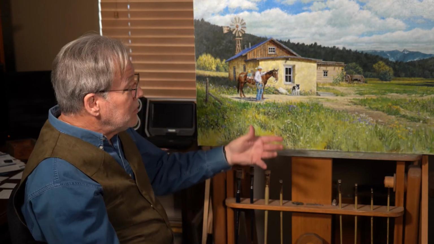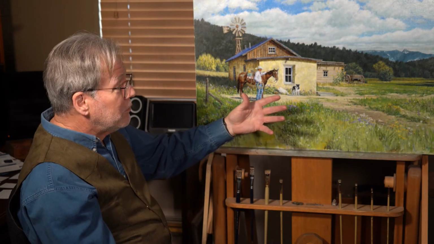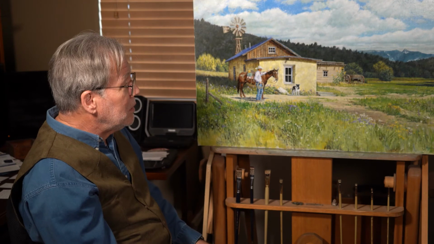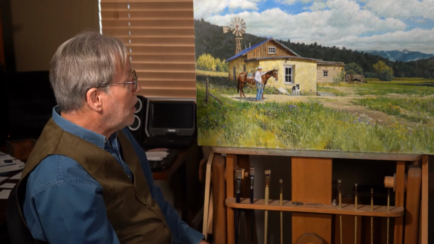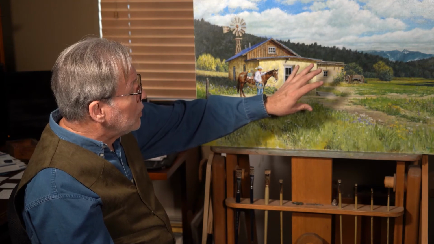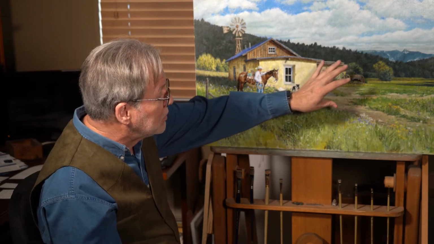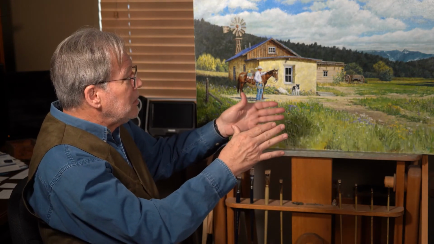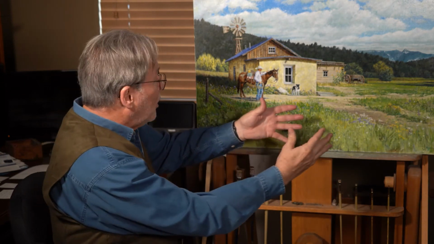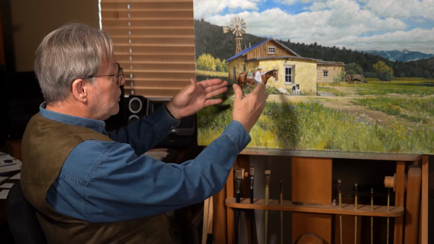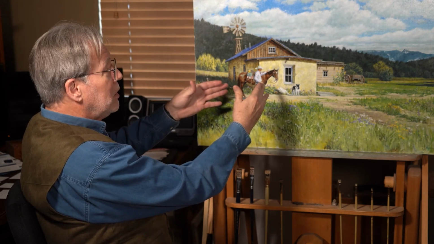Another area is contrasting value, which is darks and lights. This is maybe the most complicated, but the difference between your dark and your light as you go back in space can contract. The lights and the darks come closer together. Whereas in the foreground, you have your widest range of darks and lights.